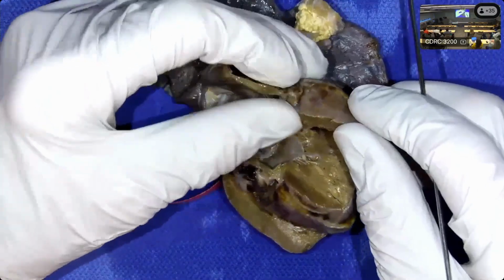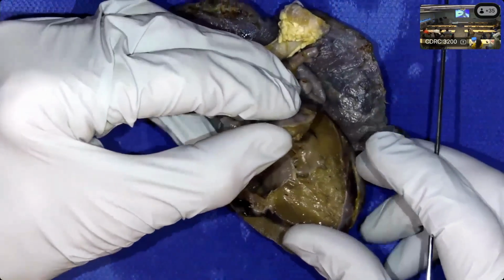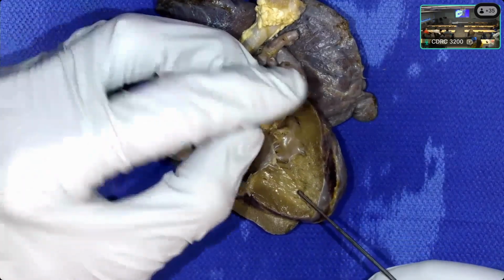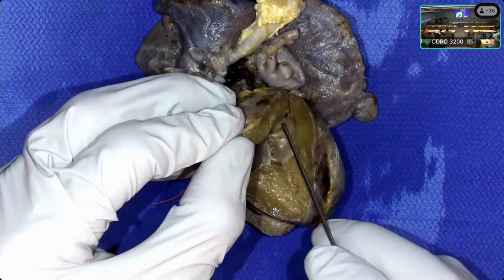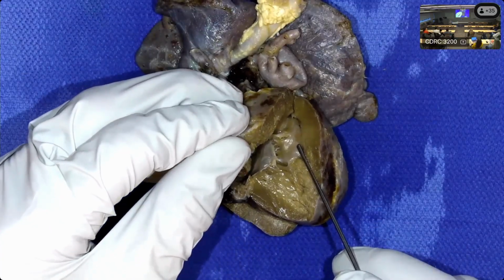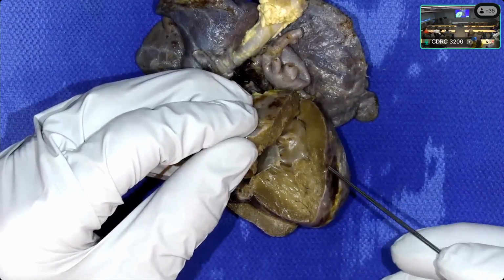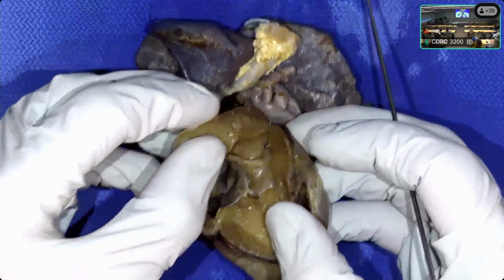The inlet component is hypoplastic. The apical trabecular component is being obliterated by mural hypertrophy, and you can see a fairly well-formed outlet. So we would call this a bipartite cavity within this tripartite right ventricle.